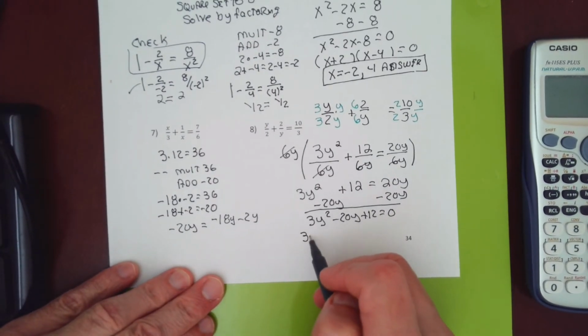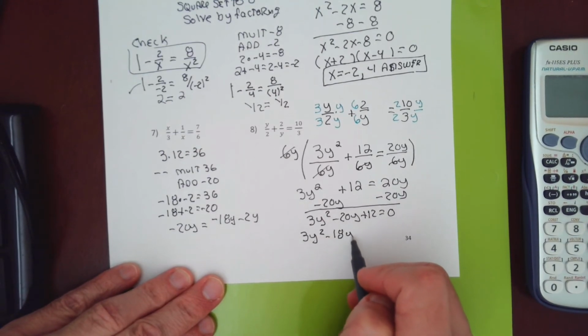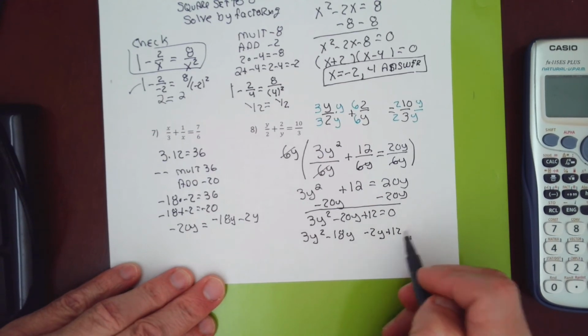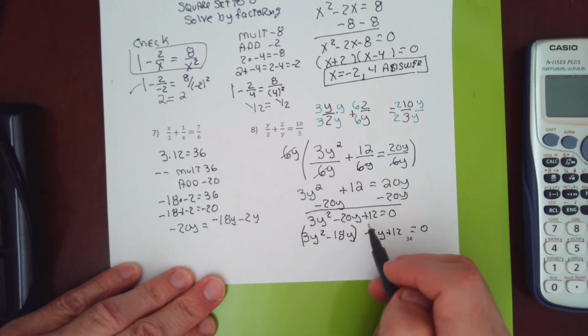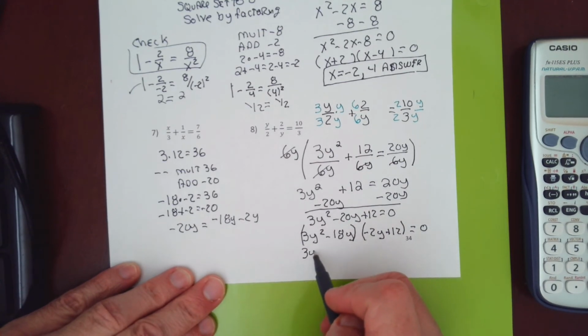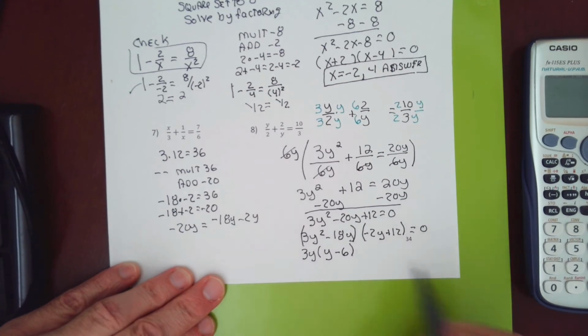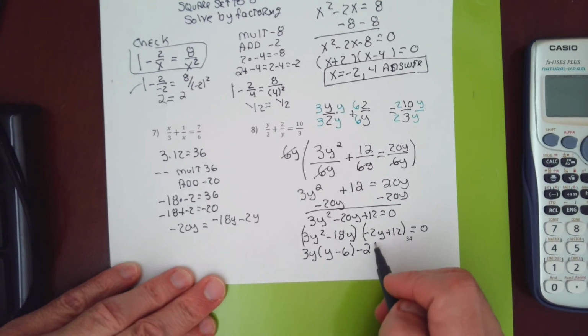So this is going to give me 3y squared minus 18y minus 2y plus 12 equals 0. Insert my parentheses. First parentheses, I'm going to factor out a common factor of 3y and be left with a y minus 6. I stuff that negative in the second parenthesis so I can factor out a negative with the common factor, and the common factor is 2, so I'll factor out a negative 2.